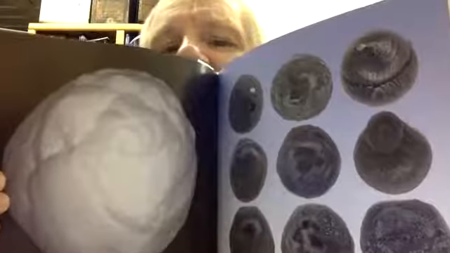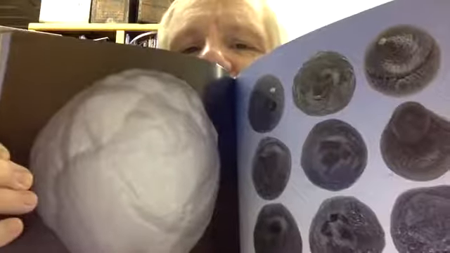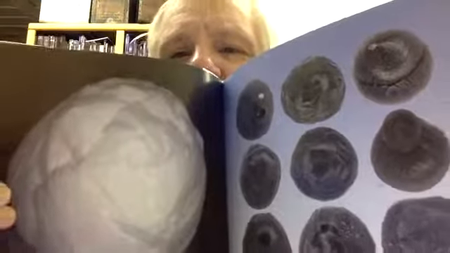So one of the other books I'll share with you too is John Larsen, In Search of Stardust. This is a photo book that he's put together. Mind you, these pieces are the size of the tip of a pin or the tip of a toothpick.